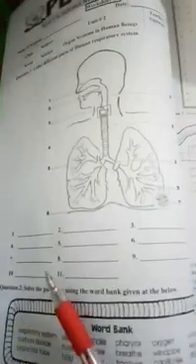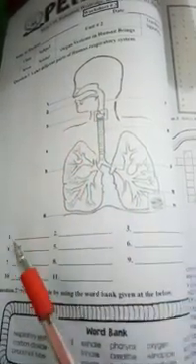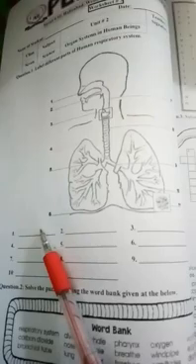Then after that, you have to follow this link and solve worksheet number 3. So here is worksheet number 3, unit number 2, with the heading organ system in human beings. First of all, you have to label this diagram of the respiratory system. As you can see, numbering is given to each and every part, and with each number you are given a blank. So for instance, the first number is the diagram of the nose. So how will you write? You will write nose over here in this first blank.